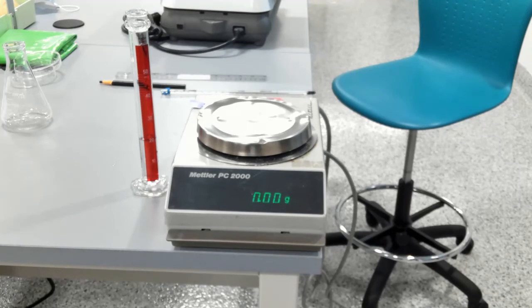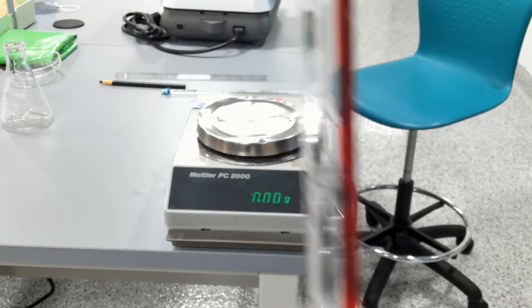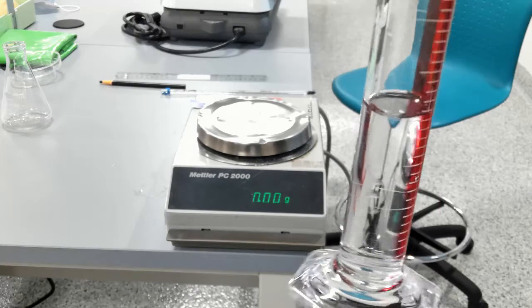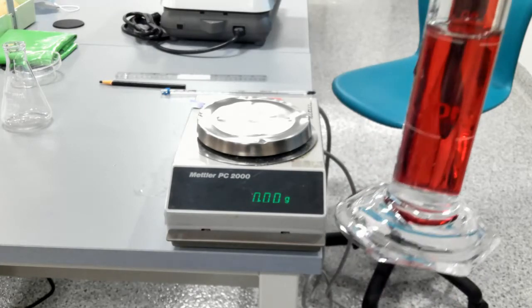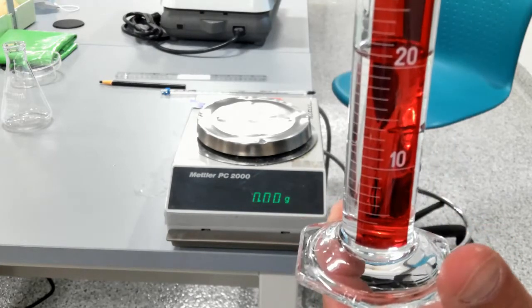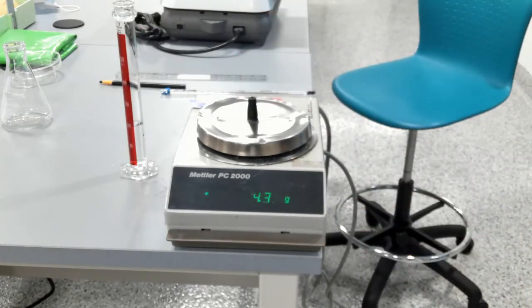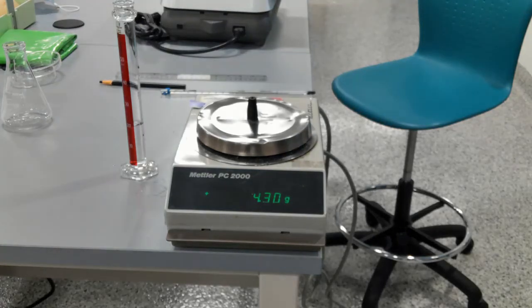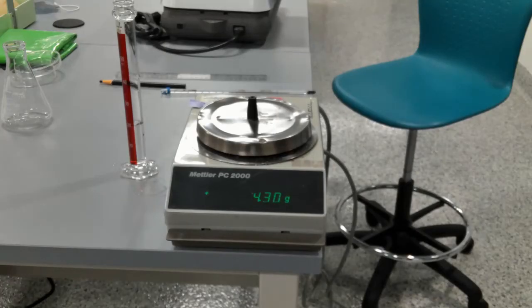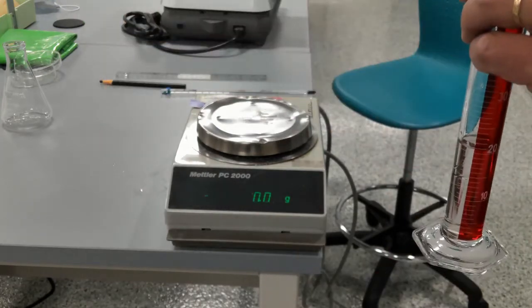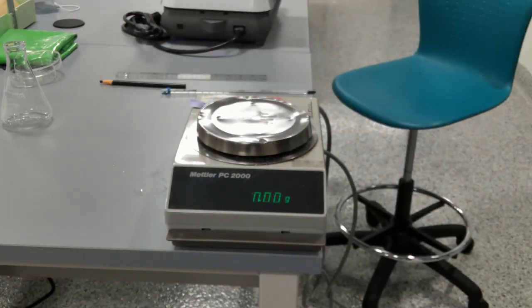So I have 20 milliliters of water here. It is 20. And I have the rubber stopper, which I'm placing now on the scales. So this is the volume, sorry, that's the weight of the stopper. And I'm going to throw the stopper into the water.